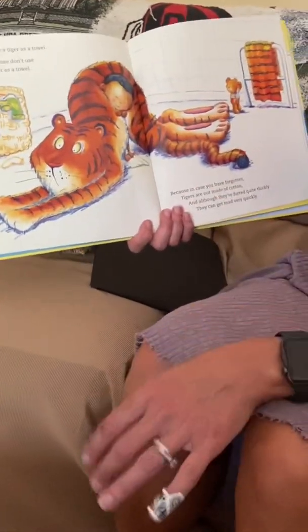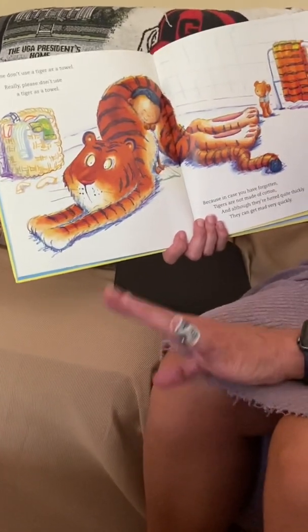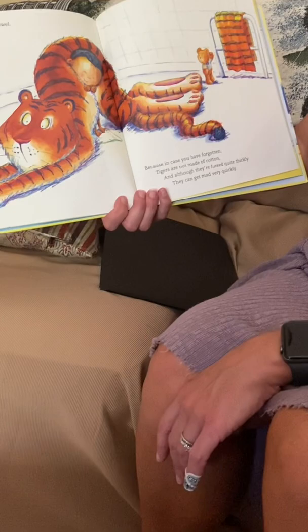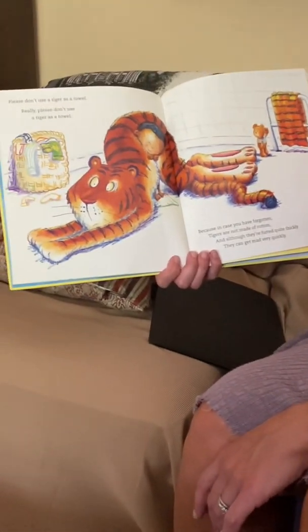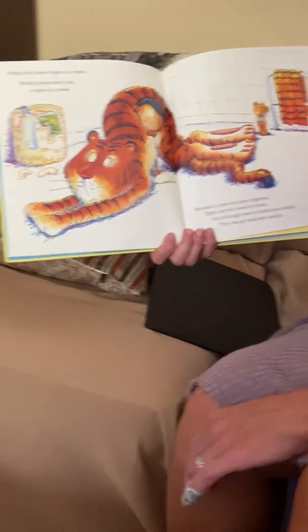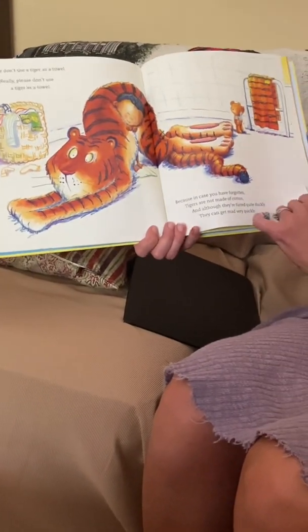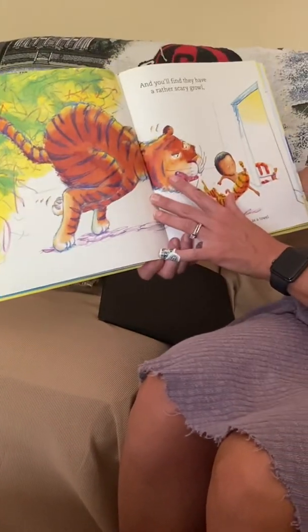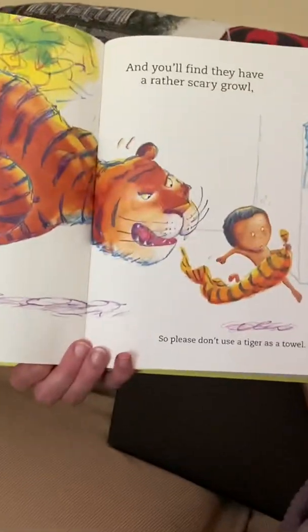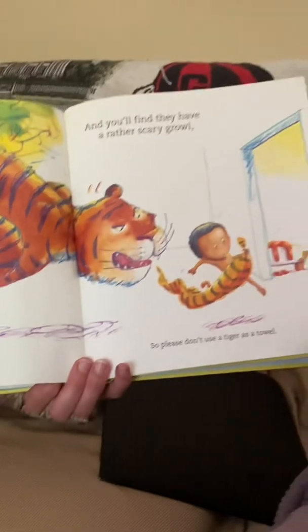Oh, gracious, please don't use a tiger as a towel. Really, please don't use a tiger as a towel. Because in case you have forgotten, tigers are not made of cotton. And although they'll fur quite thickly, they can get mad very quickly. And you'll find they have a rather scary growl. So please don't use a tiger as a towel.